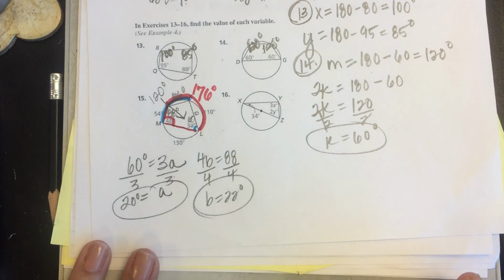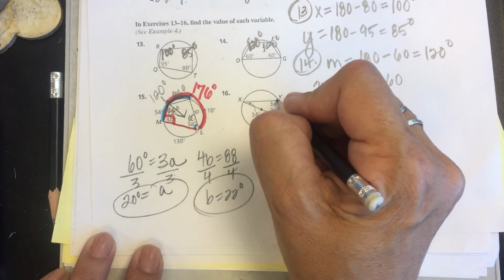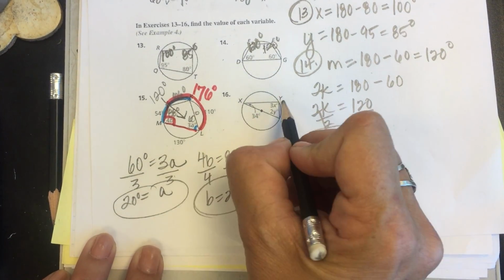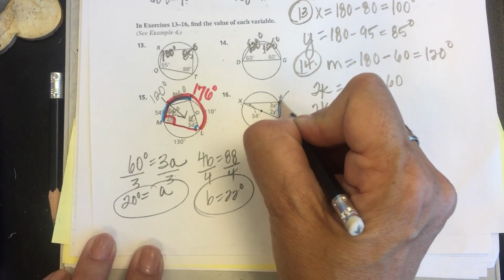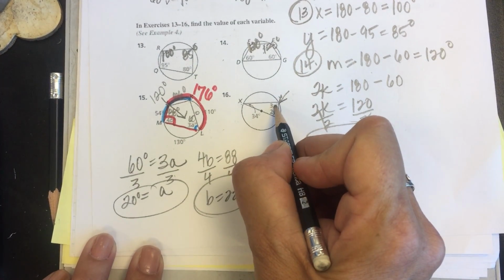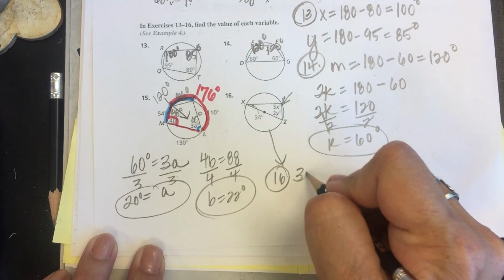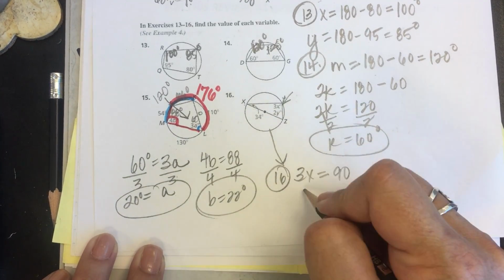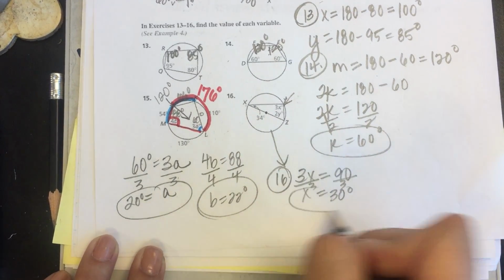Cool. Now, number 16. I don't remember the theorem number, and I don't see it on our page, but I do know that if I have a triangle whose hypotenuse is a diameter of a circle, that it's a right triangle. So in 16, 3x has got to be equal to 90 degrees. So that's going to make x equal to 30 degrees.